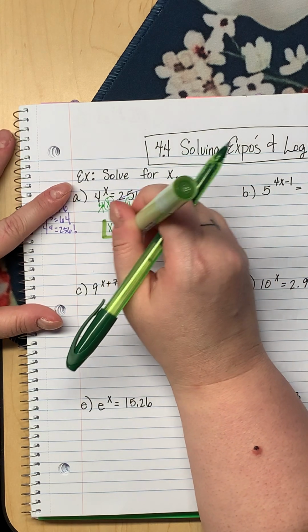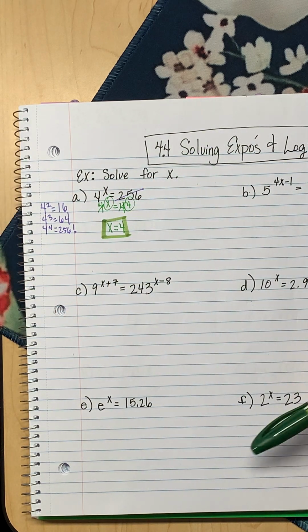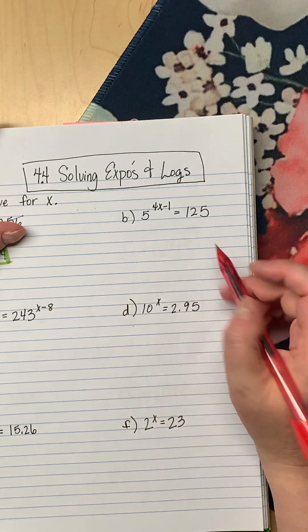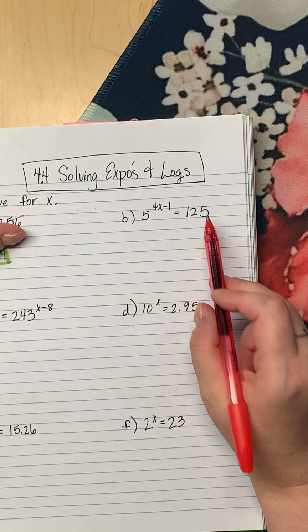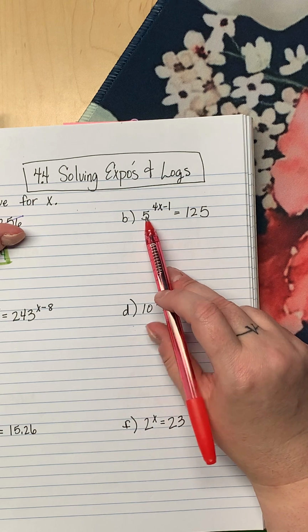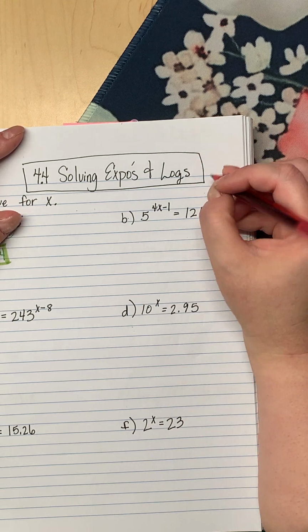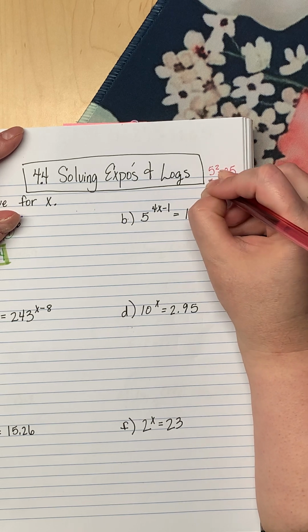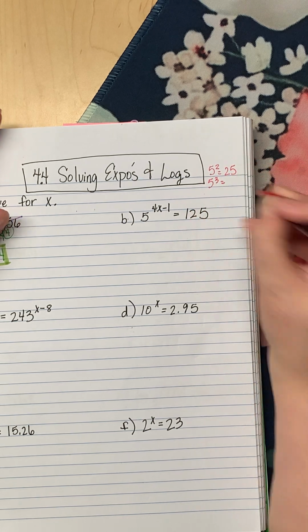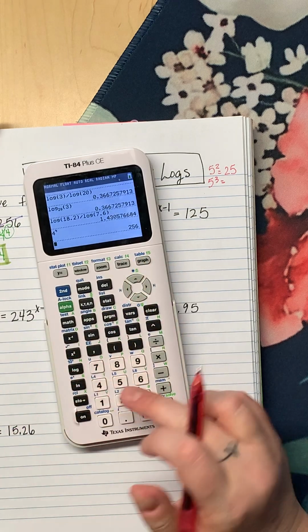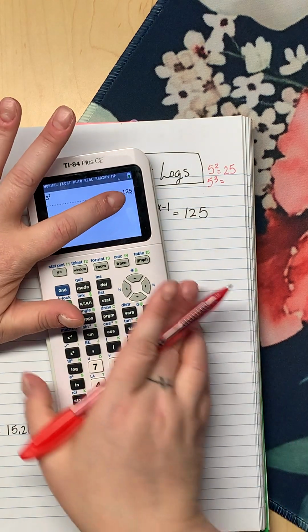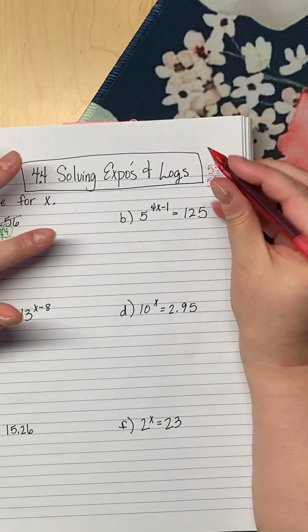Let's try another one because that was too easy. Let's look at part B. We have 5 and 125. So the question is, can I rewrite this 125 as 5 with an exponent? So I know 5 squared is 25. Let's see what 5 to the 3 is. Hopefully it's 125. 5 to the 3. Oh, heck yeah, it's 125.